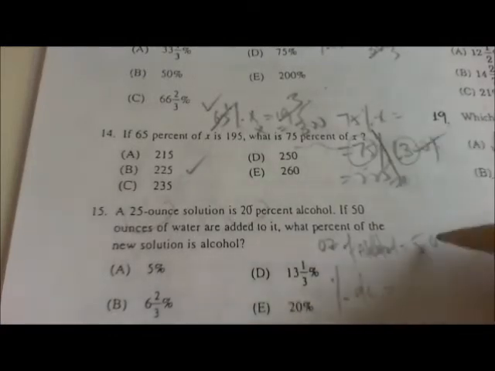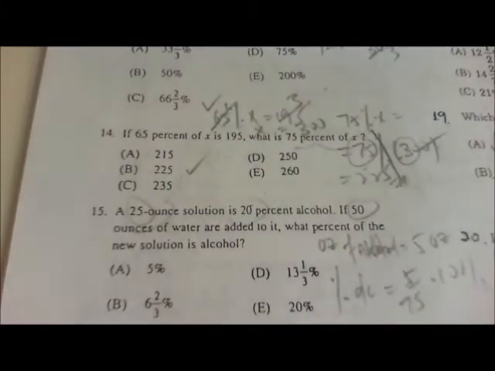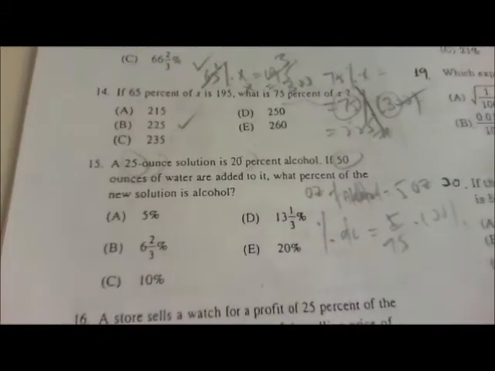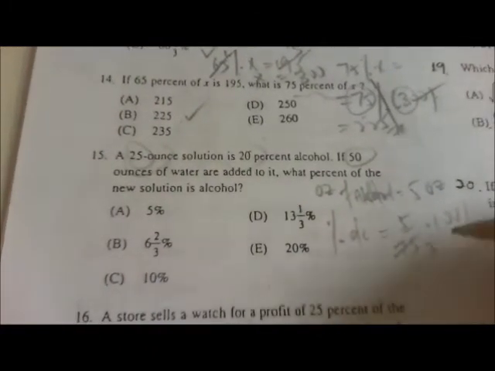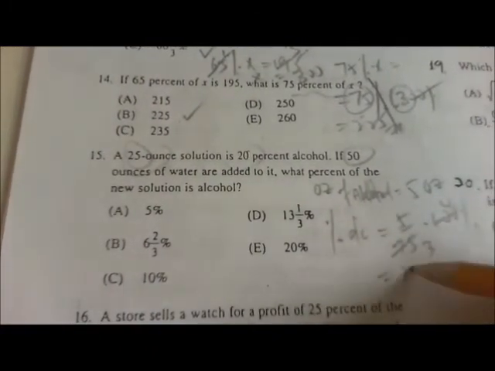So now the percent of alcohol for the new one is 5 out of the total of 75 times 100%. You simplify it: 20 out of 3, which is 6 and 2/3 percent.